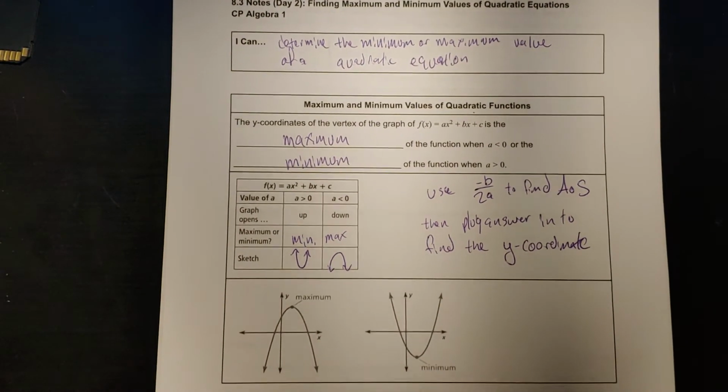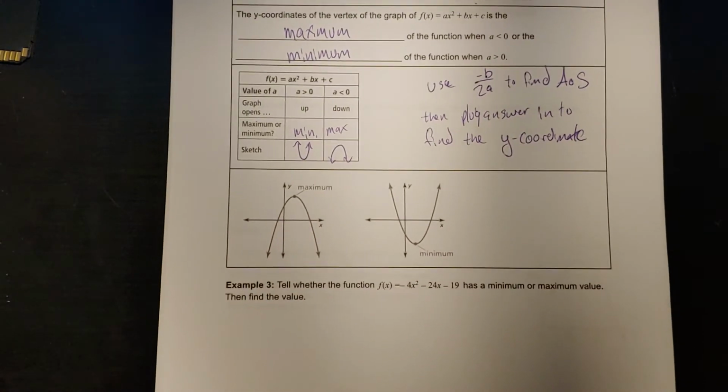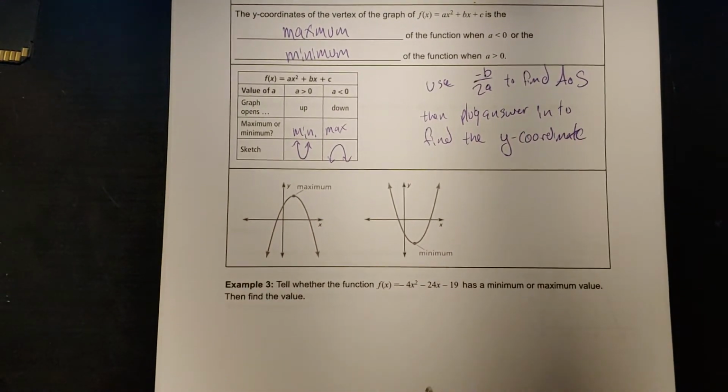Okay, so for this first example, we're going to tell whether the function f of x equals negative 4x squared minus 24x minus 19 has a minimum or maximum value, and then we're going to find the value. So to start, we're going to take a look at what's in front of our squared term.